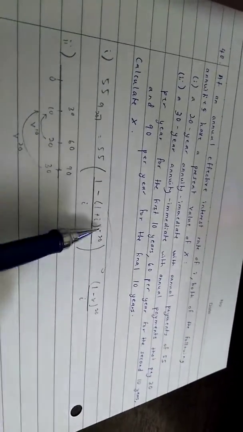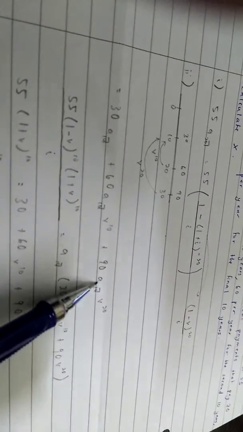55 a angle 20. And then we insert the value inside here, the formula, using this formula, and then we insert here. And then for this statement here, we'll first draw the timeline, and then we'll get this. And then this is the equation of value: 30 a angle 10 plus 60 a angle 10 v^10 plus 90 a angle 10 v^20.